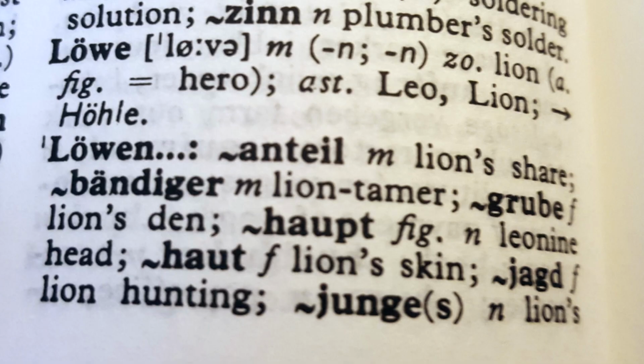Let's take a look at the word Löwe. The entry shows that this is a masculine noun, with the little m there, and it also shows you that the plural form is Löwen, which is what this in parentheses there. In zoological terms, this means lion, but in astrological terms, it means Leo, like the sign of the zodiac.